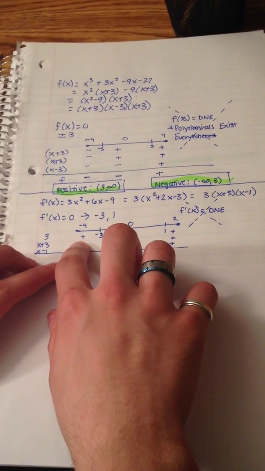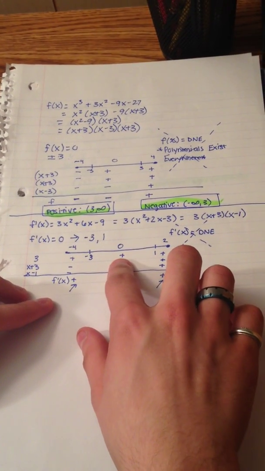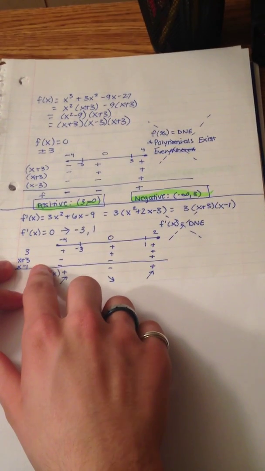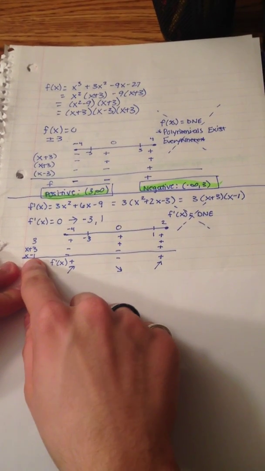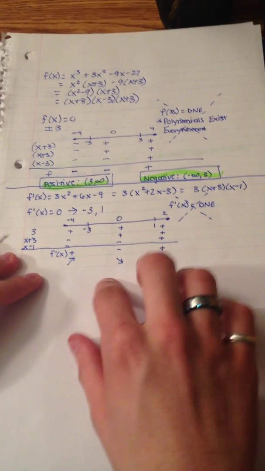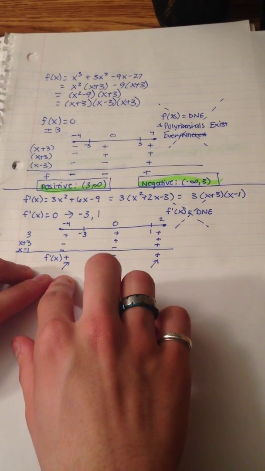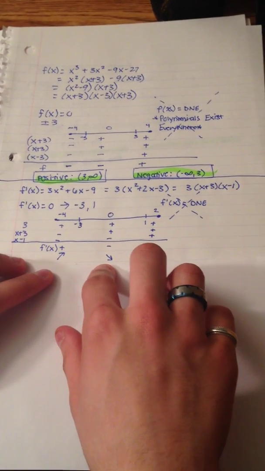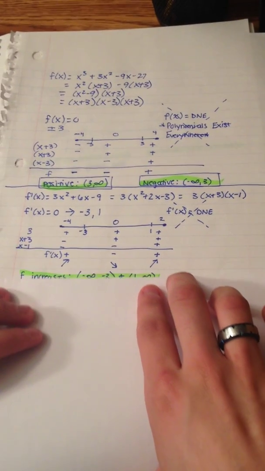To the left of negative 3, we end up with a positive. Between negative 3 and 1, we have a positive, and to the right of 1, we have positive. And for x plus 3, we have a negative, a positive, a positive. For x minus 1, we have a negative, negative, and positive. So for the first derivative of the function, to the left of negative 3, it's increasing. Between negative 3 and 1, it's decreasing. And to the right of 1, it is increasing.